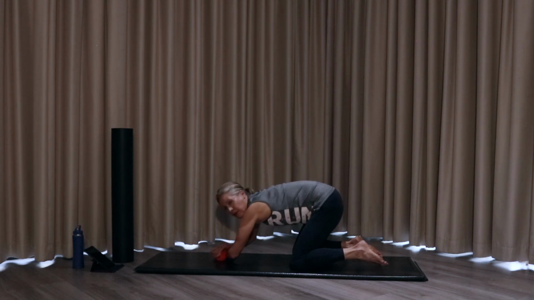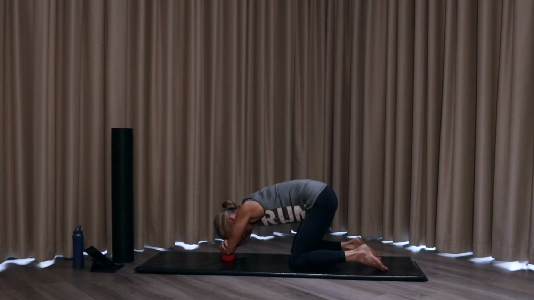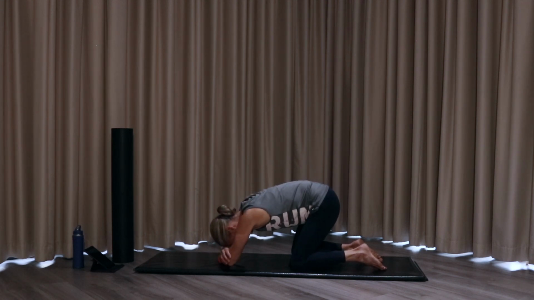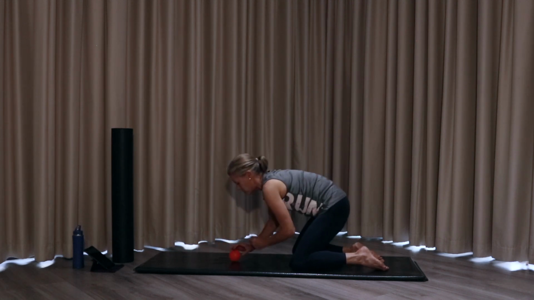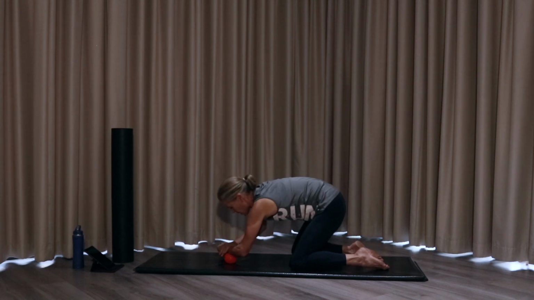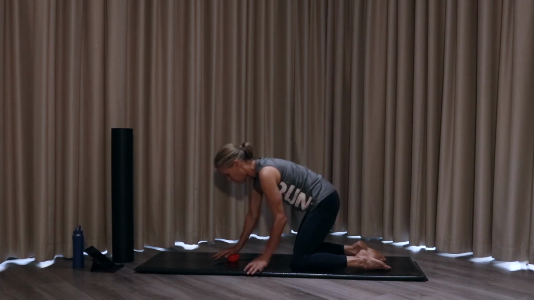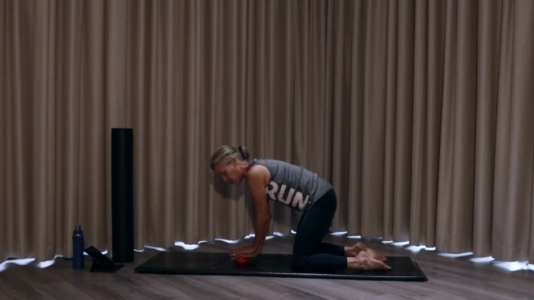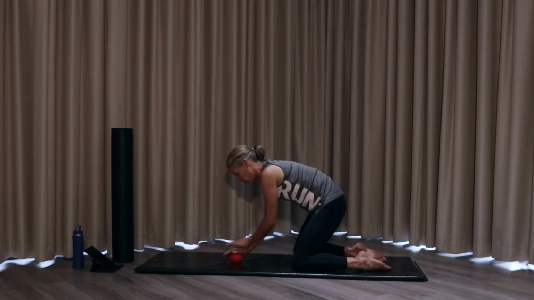So move around that area. Just give it a good release. Relax the upper body. Move the arm around a little bit and just release that area. Let's do the same to the other side. So bring the palm onto the ball and just a nice deep release. You can take the other hand on top. Move it around.